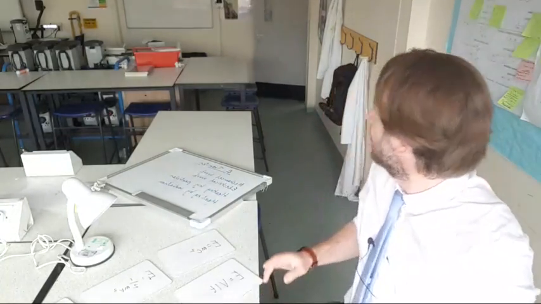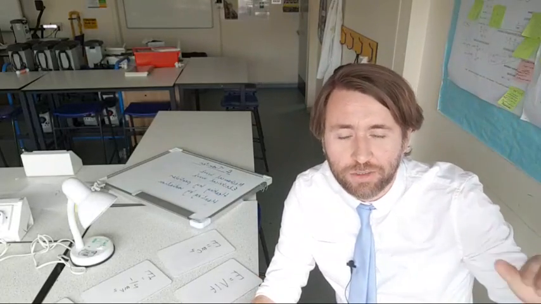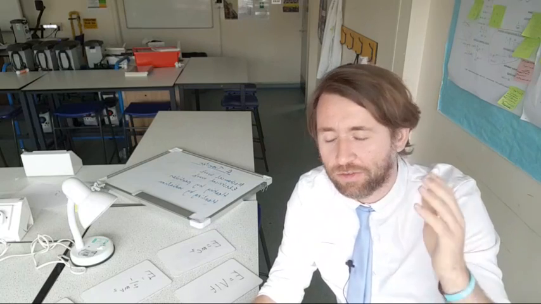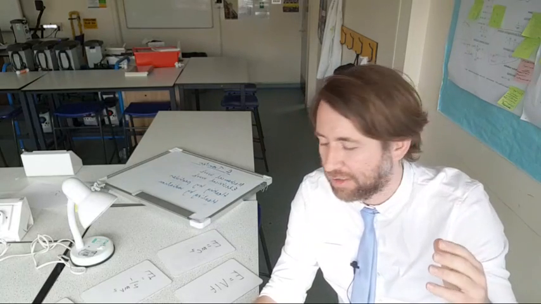Make sure you can do ray diagrams. Ray diagrams being where you've got the axis, and you've got an object, and you've got a lens, and you can construct them. Practice them because they're really easy if you know how. You're not going to get it if you haven't actually revised that, so make sure you practice them.